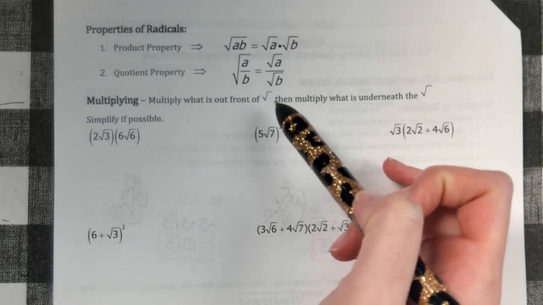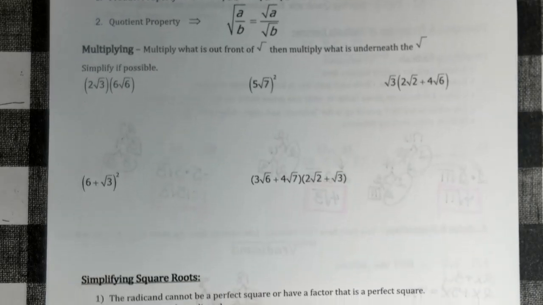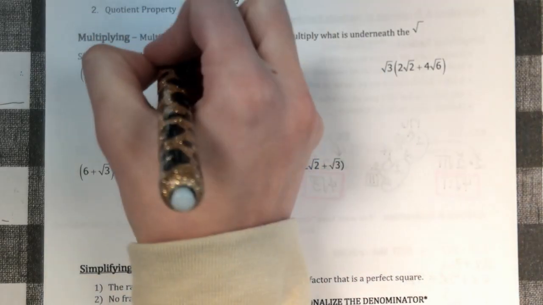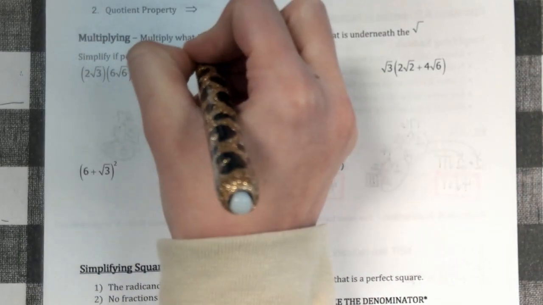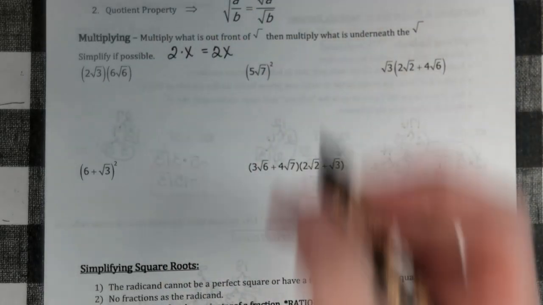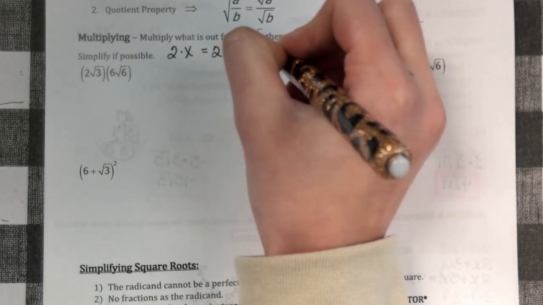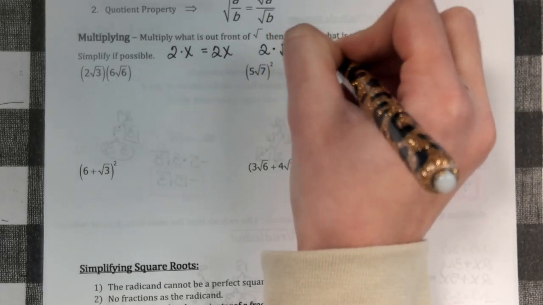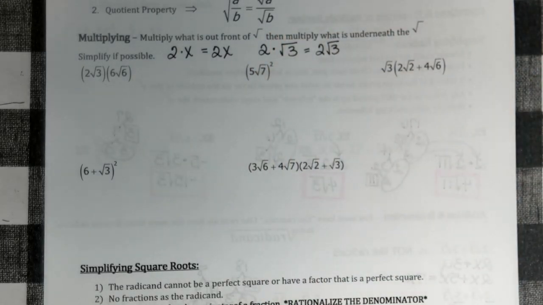And that's it. With multiplying, you're going to do outside times outside, radical times radical. You don't want to mix. If I have a constant times a radical, you're not going to multiply those 2 numbers together. So, for instance, if I had 2 times x, that just becomes 2x. Same thing, if I had 2 times a radical, say square root of 3, that just becomes 2 square root of 3, not square root of 6. So outside stays outside, radical can multiply by radical.